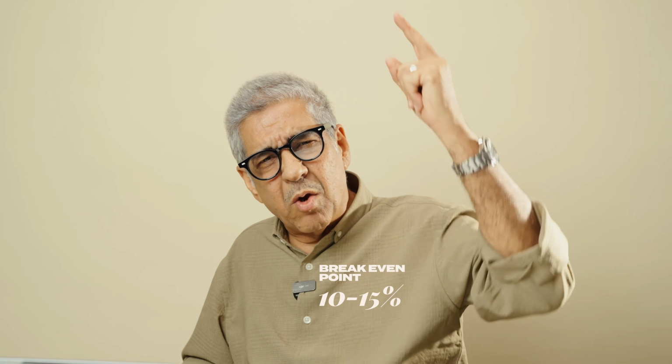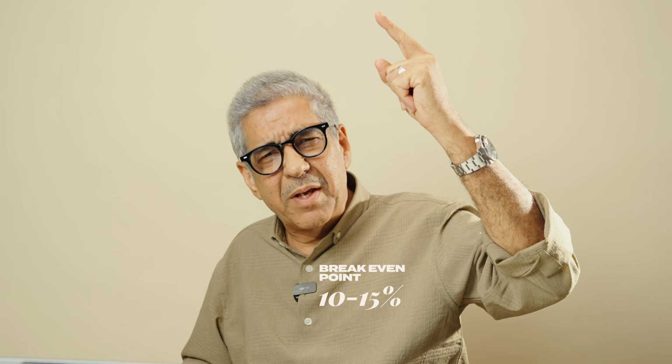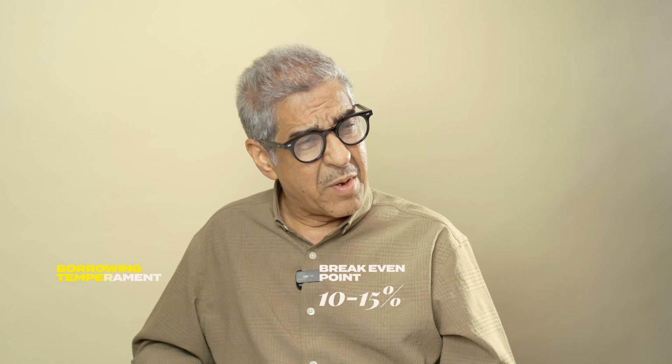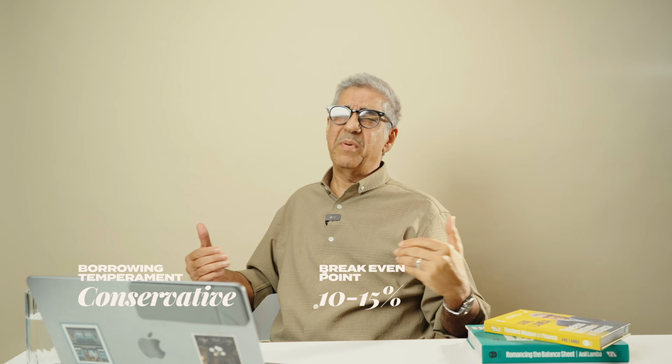Does it give you an idea about the break-even point of this company on operations? Quick. Maybe they break even on 10-15% of installed capacity utilization. Quick break-even, long way to travel before you touch full capacity. And then you look at the next column. What do you see? Another L. What does it tell you about the person's temperament toward borrowing? Conservative fellow. Doesn't believe in borrowing.